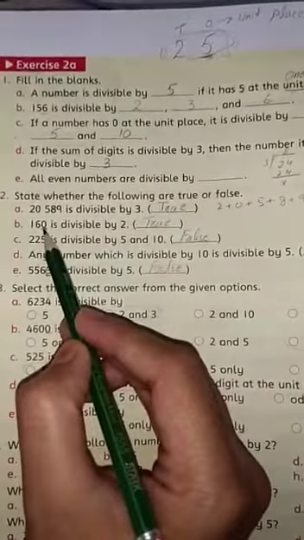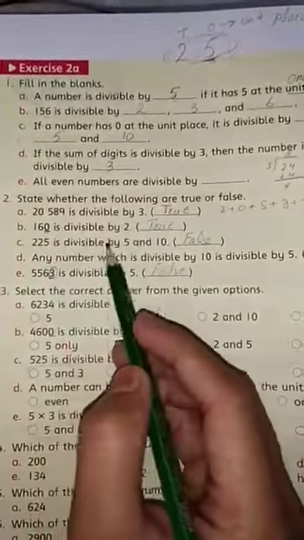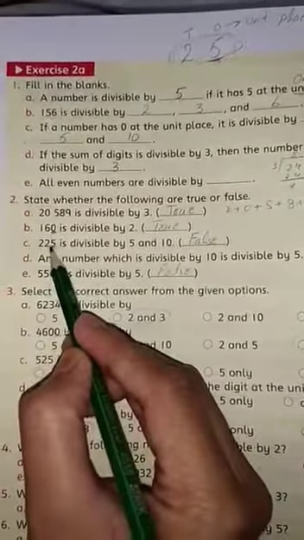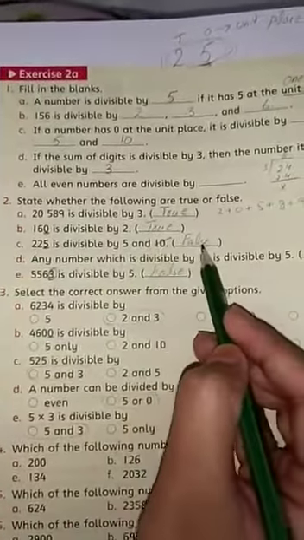B: 160 is divisible by 2. The number at the unit place is 0. So according to rule number 1, it is a true statement. C: 225 is divisible by 5 and 10. The digit at the unit place is 5, so it is only divisible by 5, not 10. So it's a false statement.